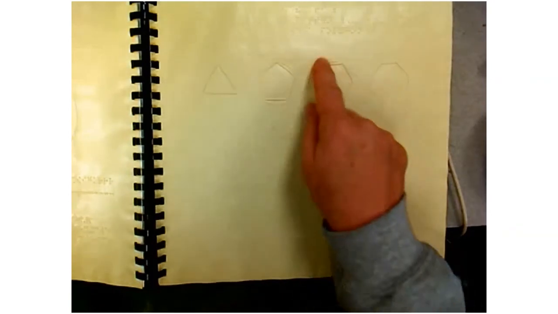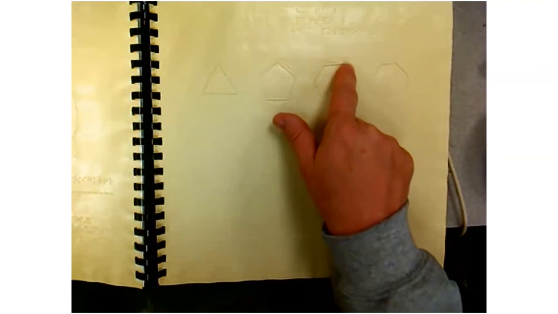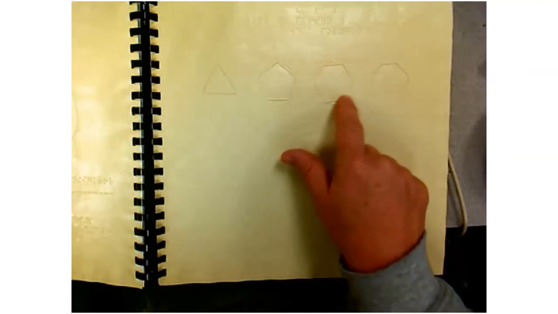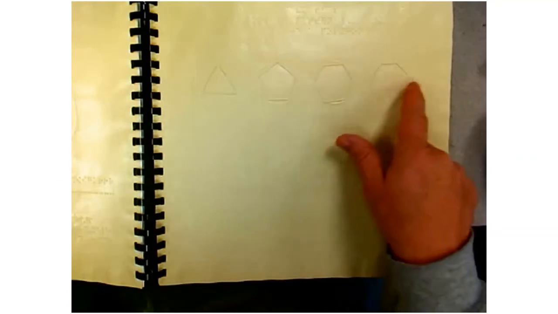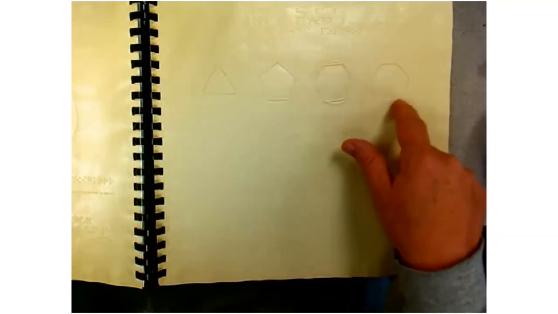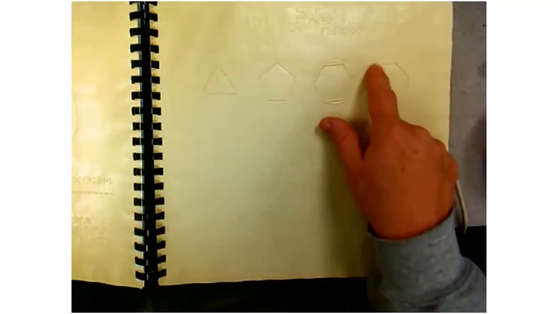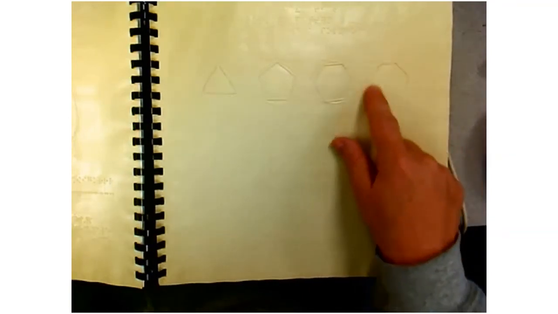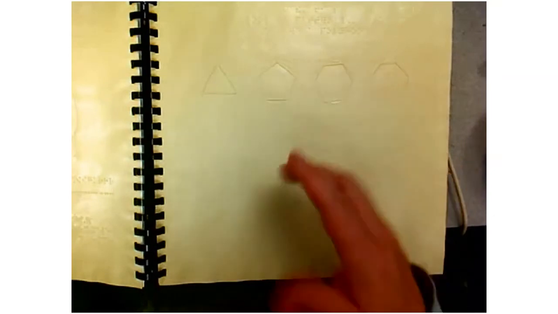Pentagon. Good. The next one has 6 sides, the hexagon, and notice what's happening now with it to the circle, right? The next one, actually there is a circle going around this, and it looks like 8 sides, not the easiest to make out. It's an octagon. So what would be your prediction if we had 200 sides?